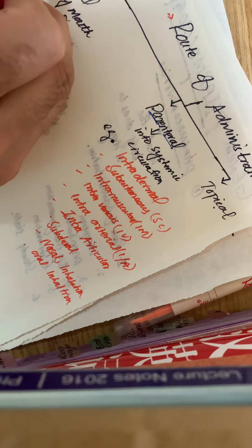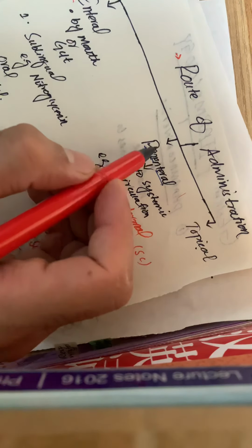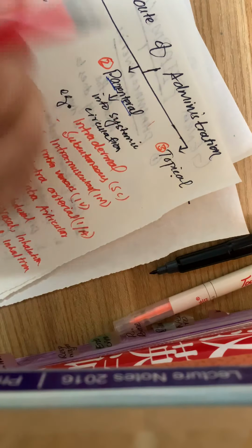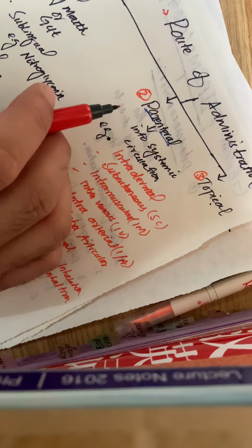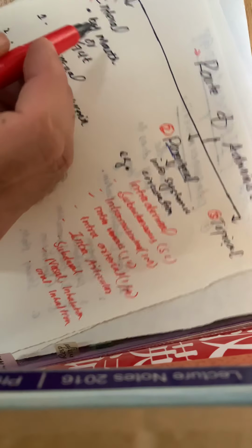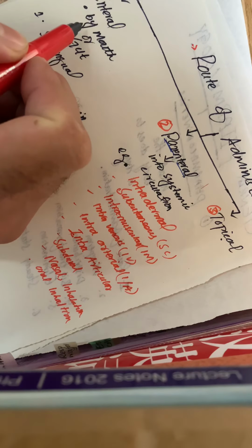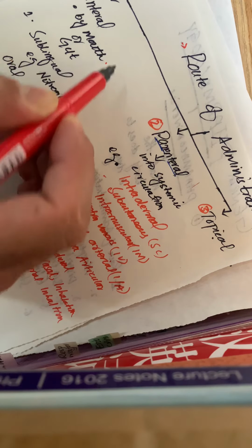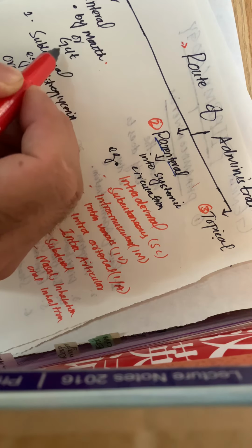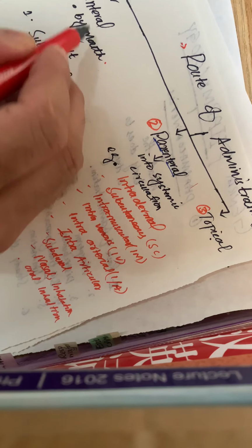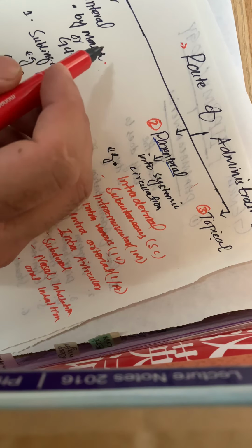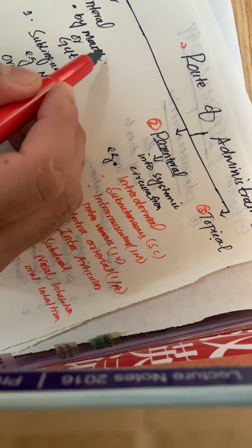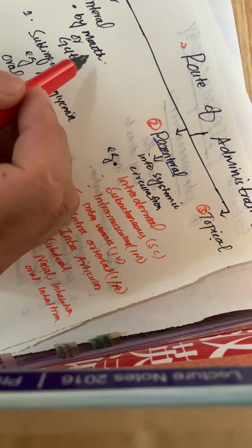The first one is enteral, right? The second one is parenteral, and the third one is topical. This is the basic and simple classification. Enteral means we take the medicine by mouth, right? And from the mouth this drug will go into the GIT, through the gut. So taking medicine by mouth, or those drugs which go to the gut, is known as enteral administration.